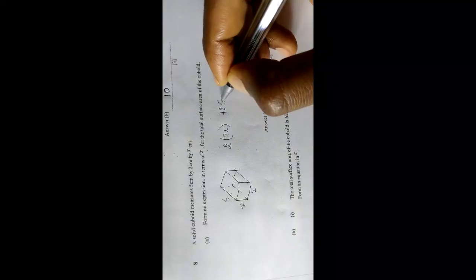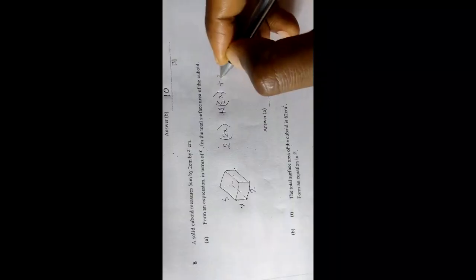So this is 2 multiplied by 2x. This side is equivalent to the other side, and this side is equal to this side. So this is plus 2 multiplied by 5x, plus 2 multiplied by, so we have this one and this side, we are left with this side, which measures 5 and 2 centimeters.